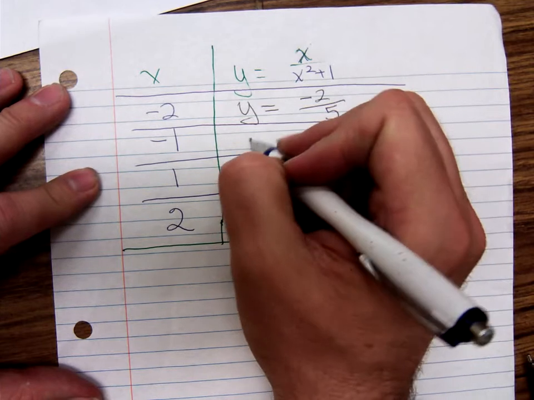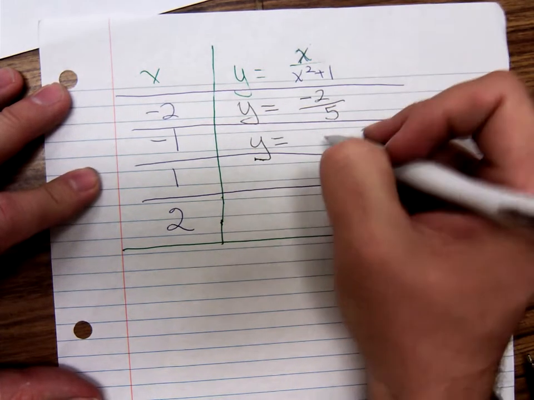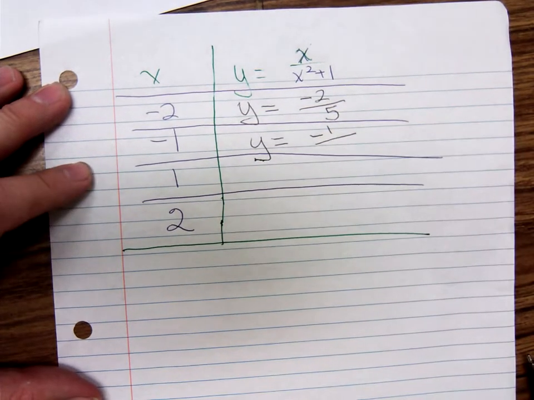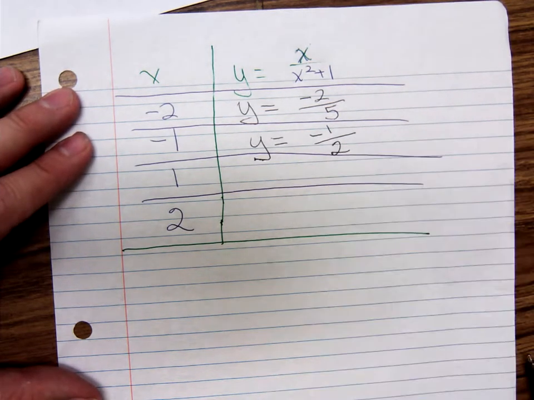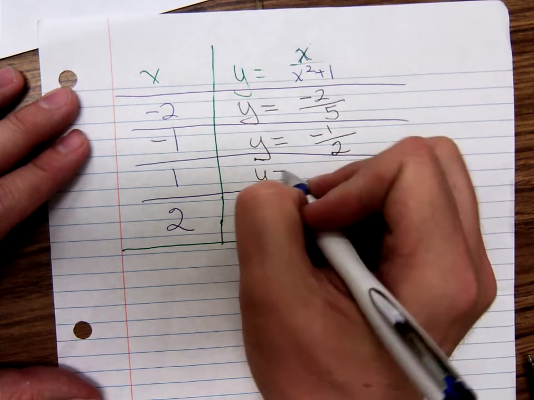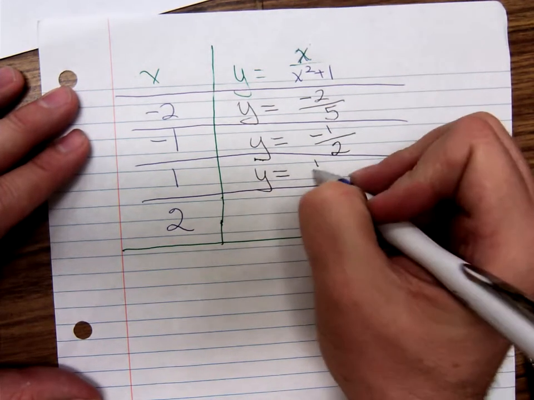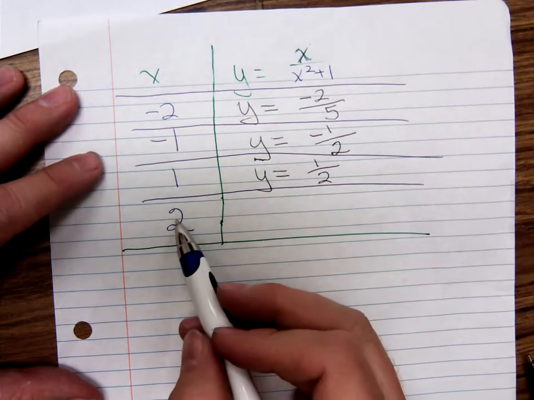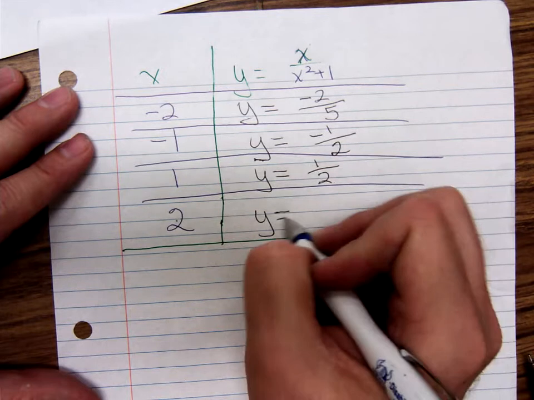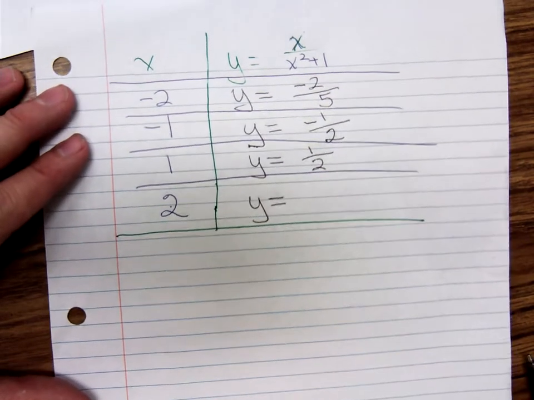We get y equals -1 over 1 plus 1, which is 2. Plugging in +1, we get y equals 1 over 2. And plugging in 2, we get a y value of 2 over 5.